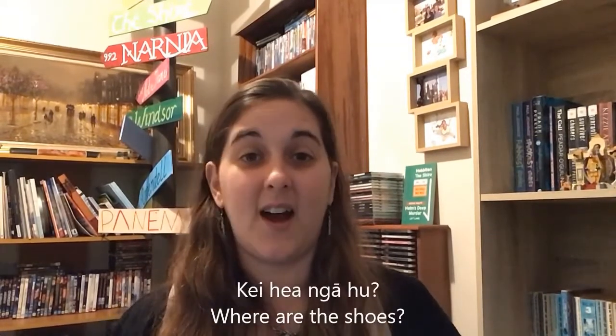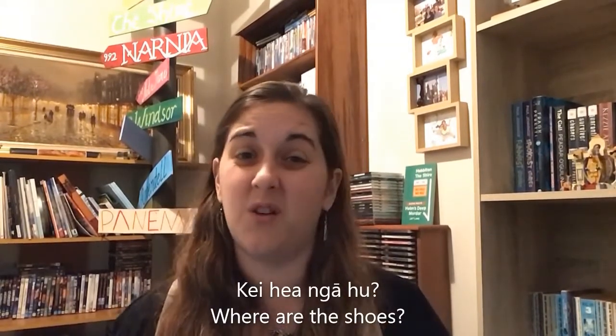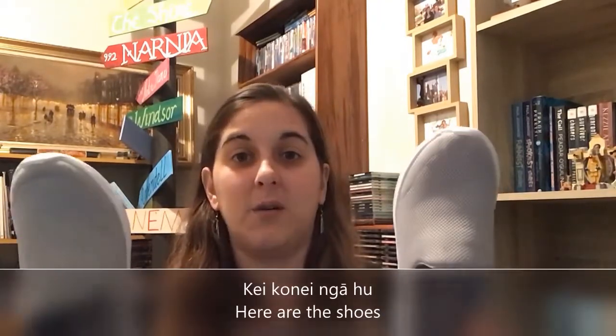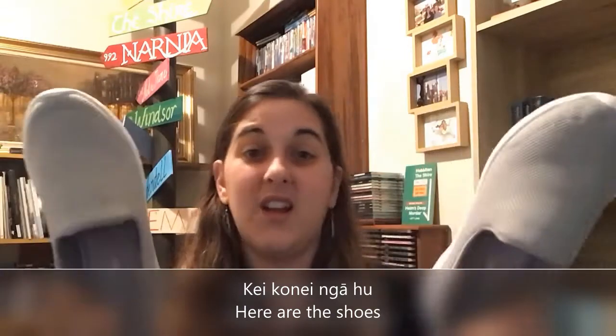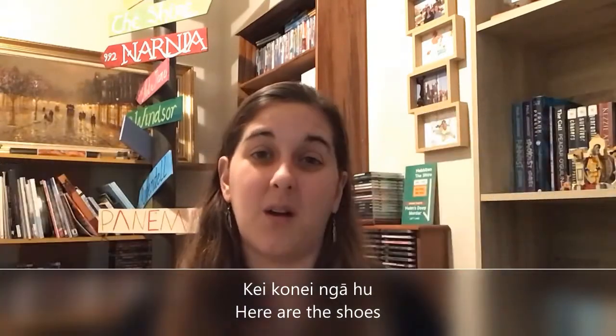There they are. Okay. Another example would be kei here ngā hu, because you don't just have one shoe unless you've lost one. Kei konei ngā hu. Here are the shoes. Okay, I'm going to get Mr. Bennett to help me again with some examples of using kei here ngā.